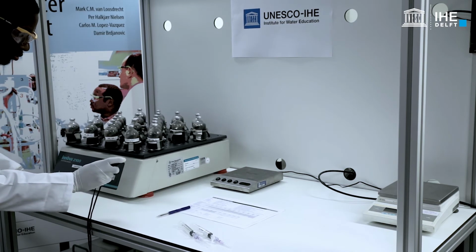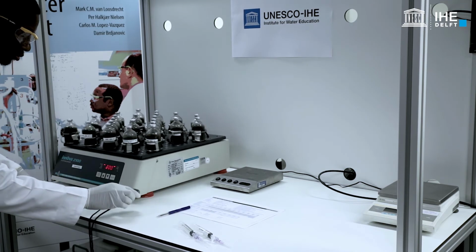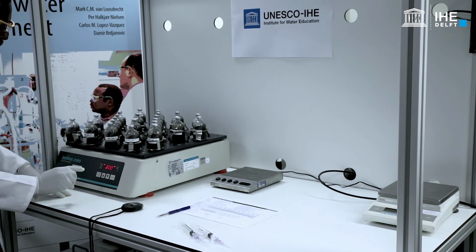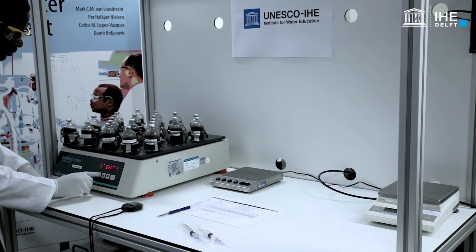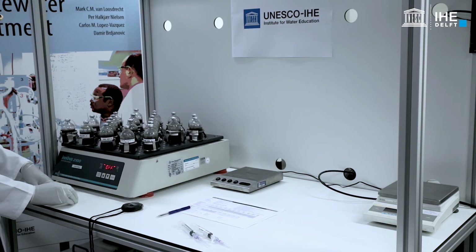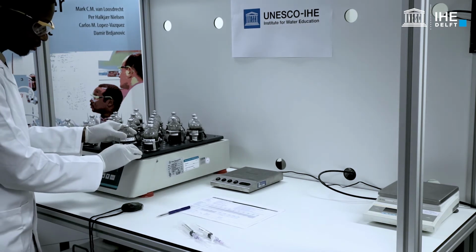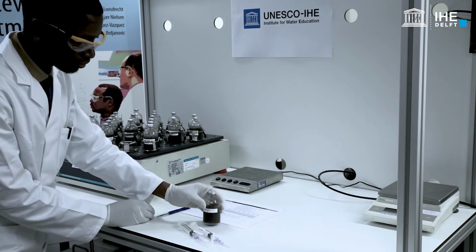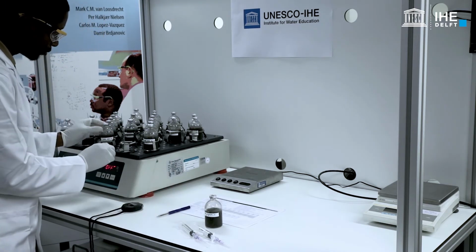The SRB activity tests are carried out for 360 minutes. They are conducted following a sacrificial mode approach using duplicate bottles. Place all the bottles on the shaker for 20 minutes. After 20 minutes, stop the shaker.